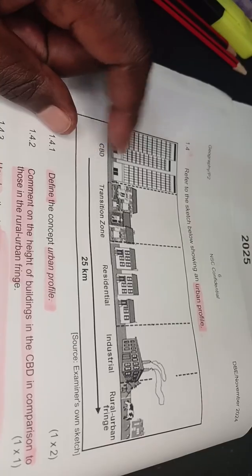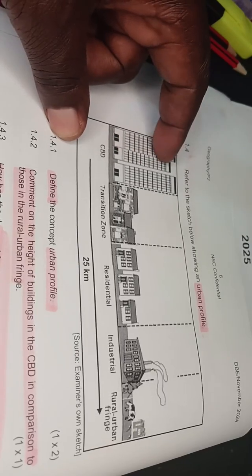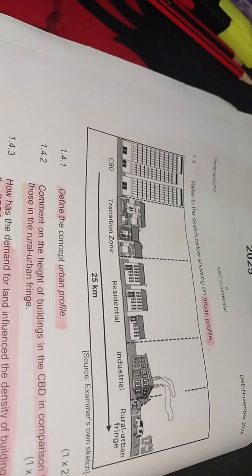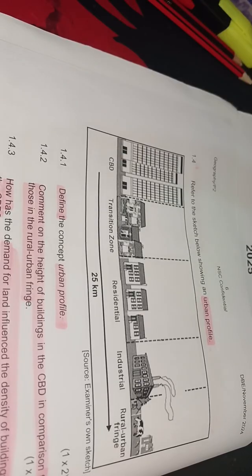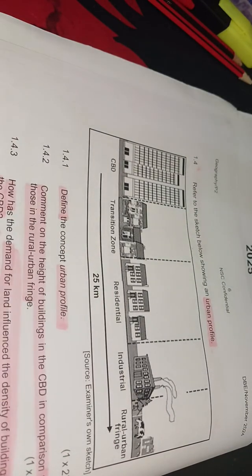So why is it like this? There is too much land competition within the central business district. Hence, that makes the land very expensive. That's why they build vertically, because the land is very expensive. That's why we have skyscrapers and tall buildings within the CBD. But as we move away from the CBD, the height starts to decrease. That is your urban profile, the side view of an urban area.